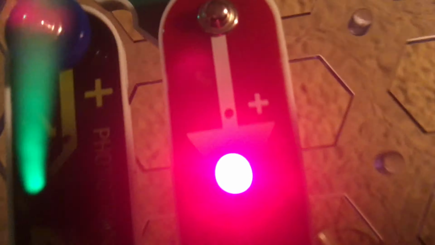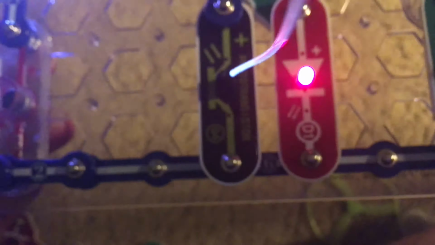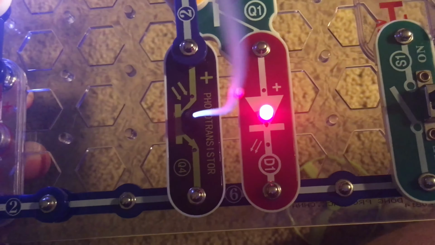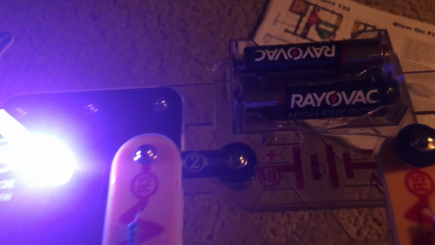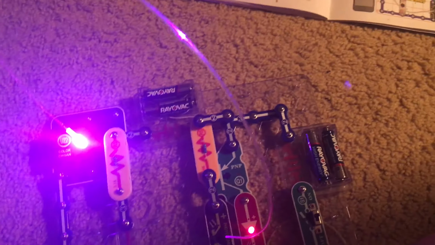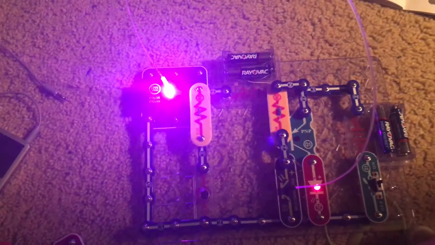Now, if I blow into the microphone, it's not as sensitive when my music device is plugged in. The color organ LED will change colors. Disconnect the music device, and now the microphone is more sensitive.